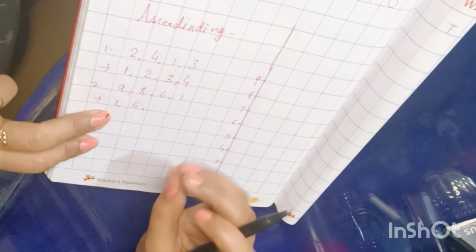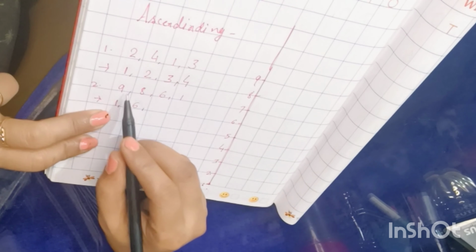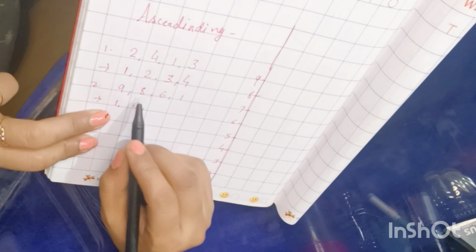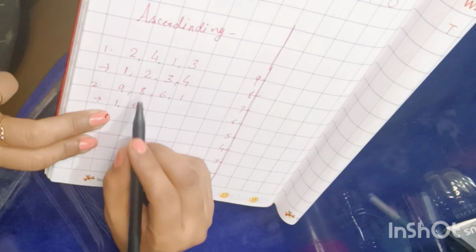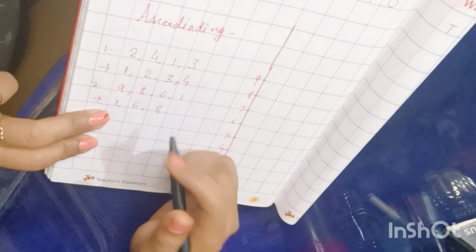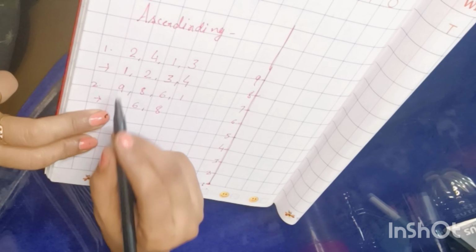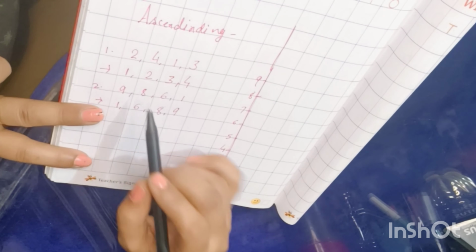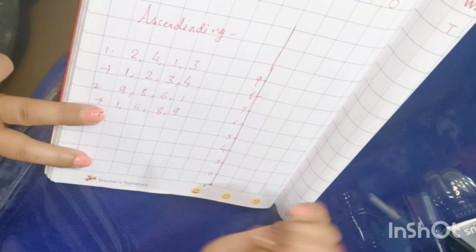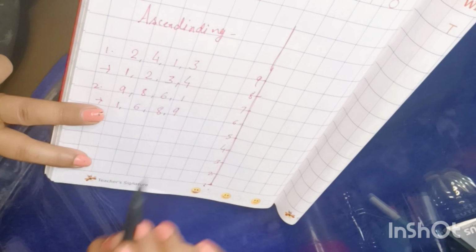After 6 we will count again. 7. Is 7 there? No. Then 8. Yes. 8 is here. So we'll write 8. Then 9. Yes. 9 is there. So we'll write 9 in last. Okay. This is the way to make your kids write any number in ascending order very easily.